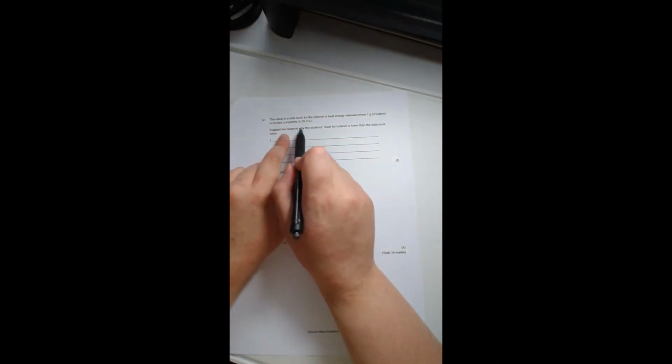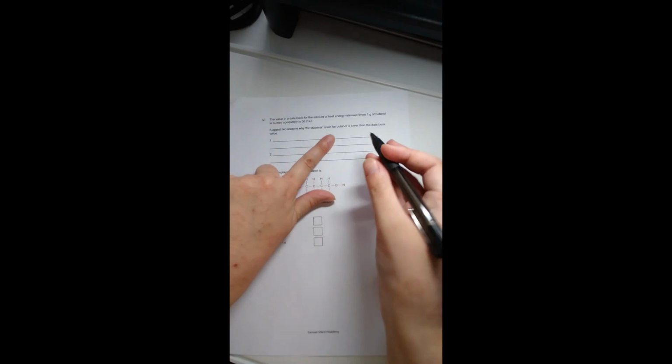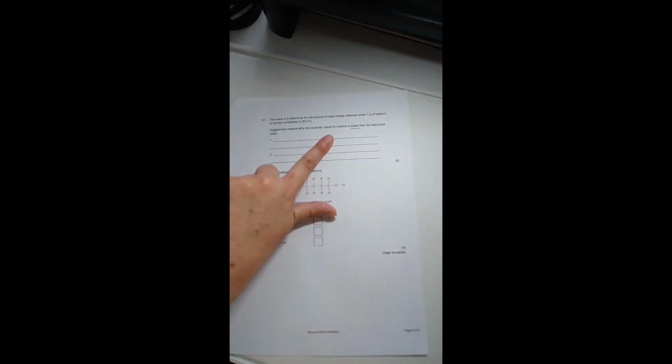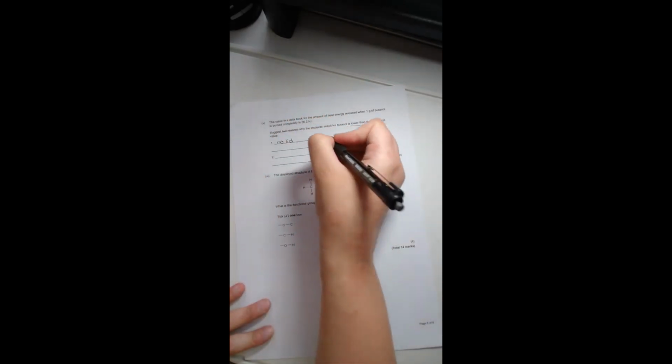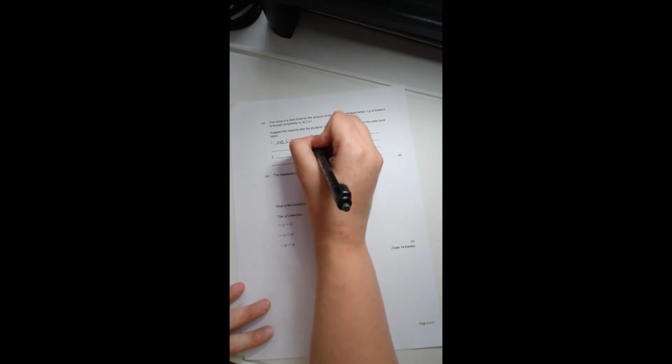Okay, then the next bit of the question says that the value in the data book is this. Suggest 2 reasons why the student's result is lower than the data book. So if it's lower, that means we didn't measure all of the energy. So some might have been lost, or some might still be in the fuel. So looking at energy loss, this could be for 2 reasons. It could be because there was no lid, or there was no insulation.